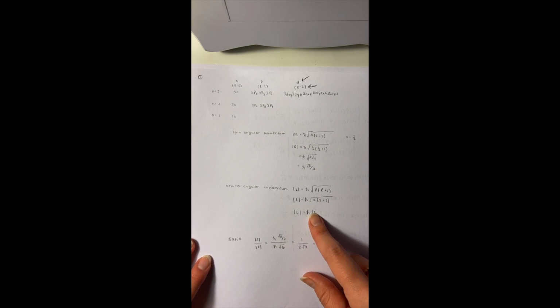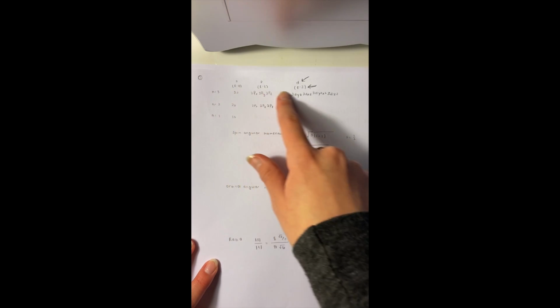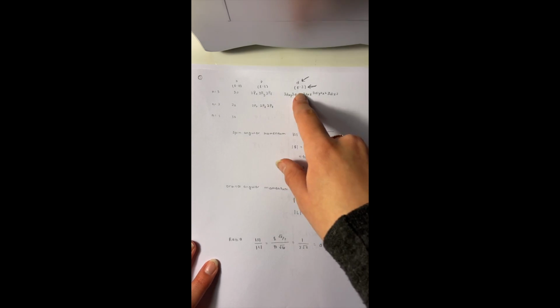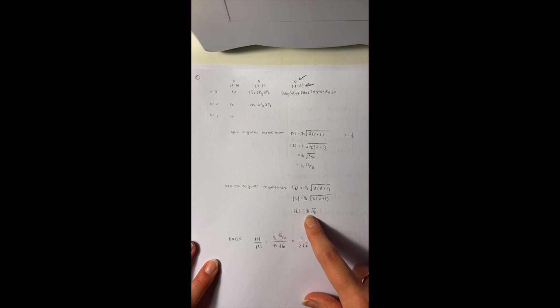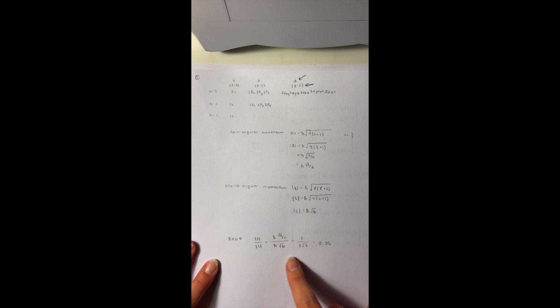For the orbital angular momentum, it depends on what shell up here your electron is going to be in. In this case, we had an electron in the 3d orbital of an H atom, so our L was 2. The value we got was h bar root 6, and we did a ratio to compare those two.